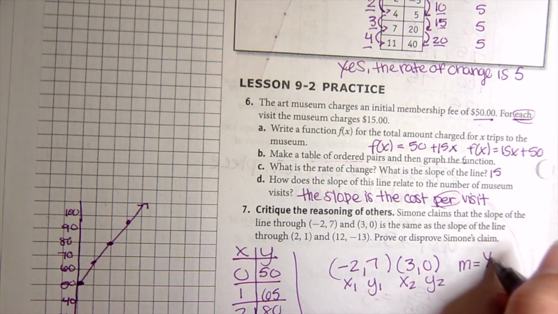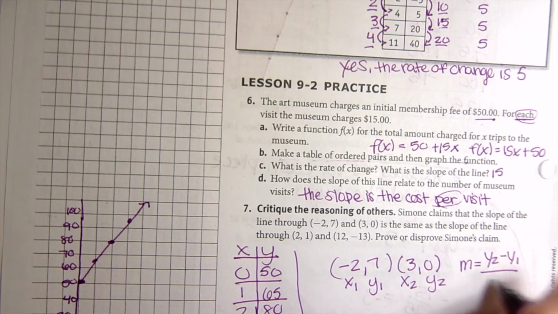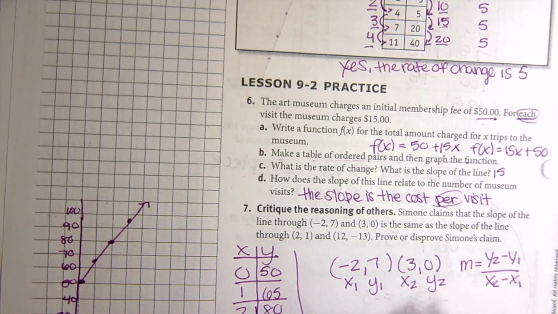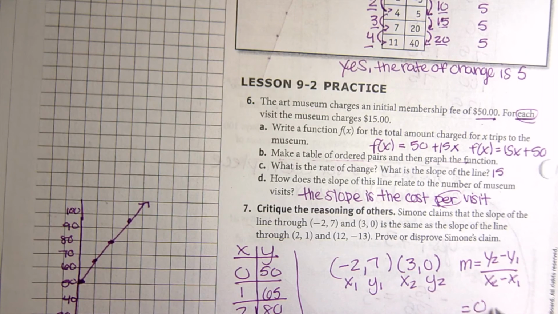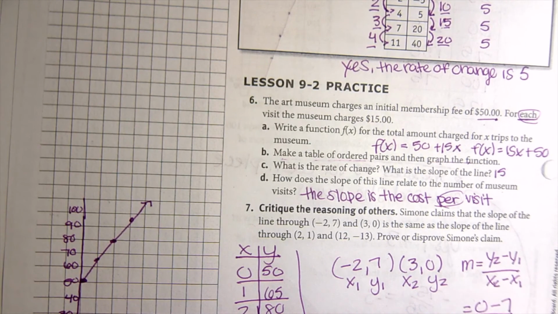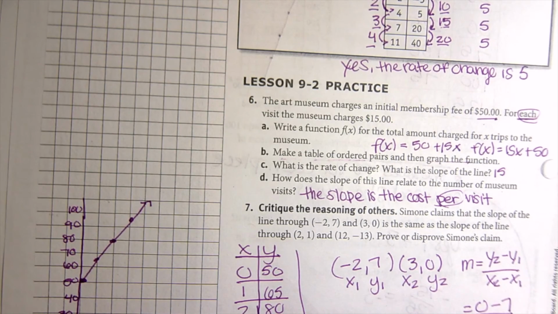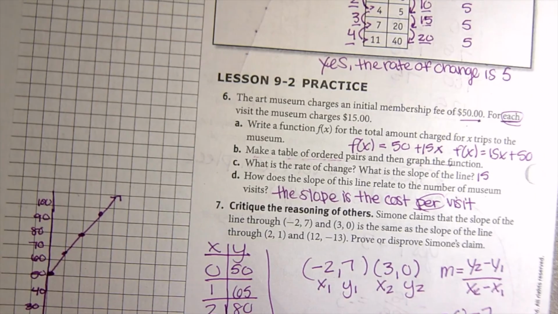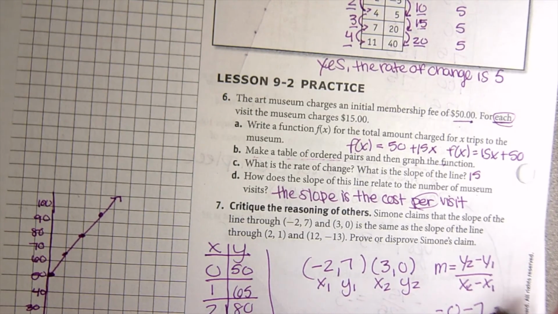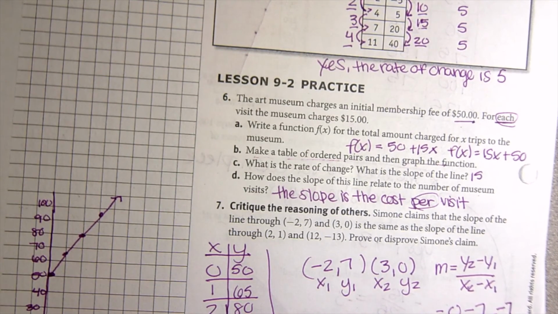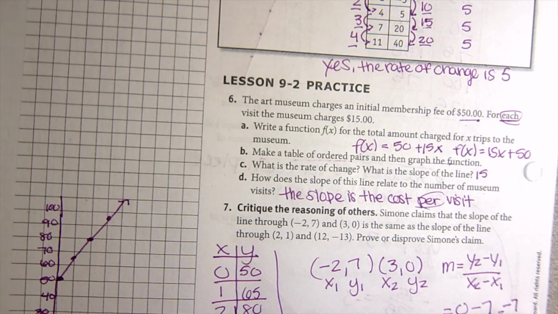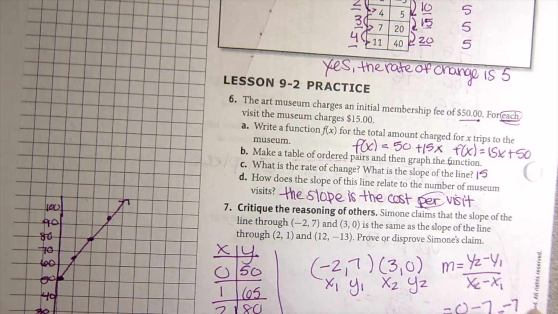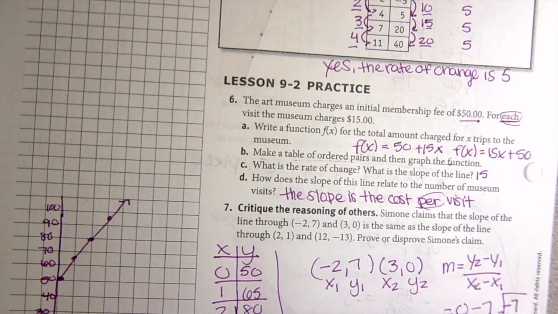M equals Y2 minus Y1 over X2 minus X1. So Y2 would be 0 minus Y1 would be 7 over X2, which is 3, minus X1, which is negative 2. So 0 minus 7 is negative 7, and 3 minus negative 2 is positive 5. Don't forget to keep change. So that's negative 7 over 5.